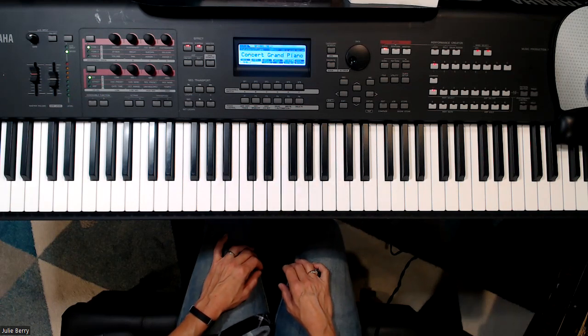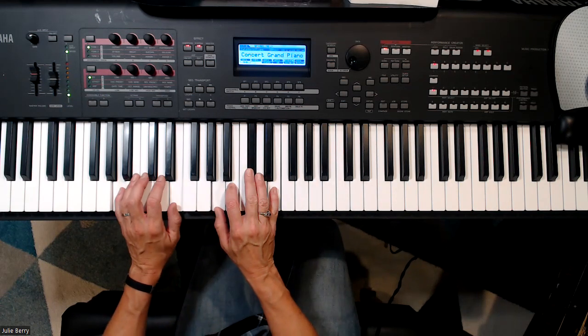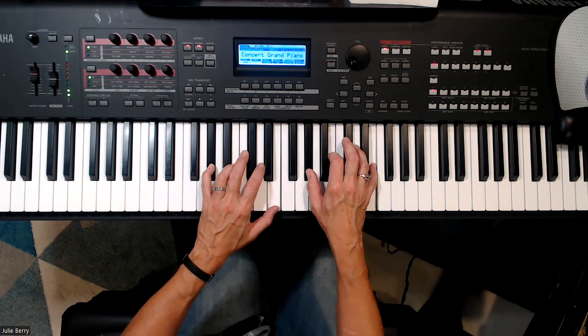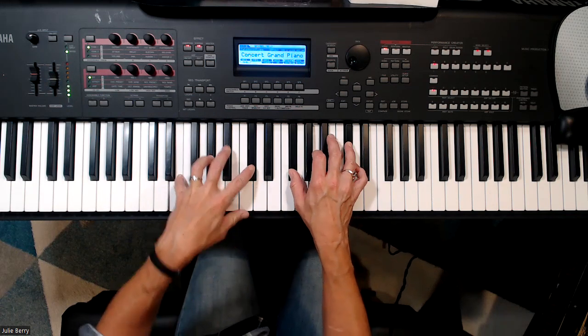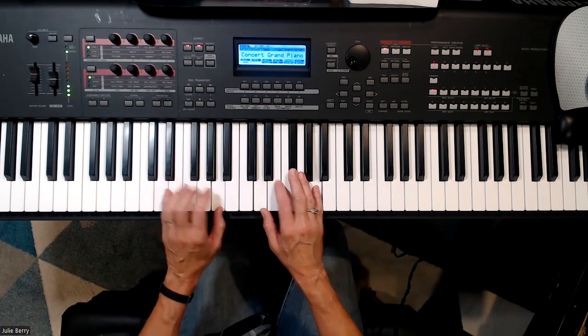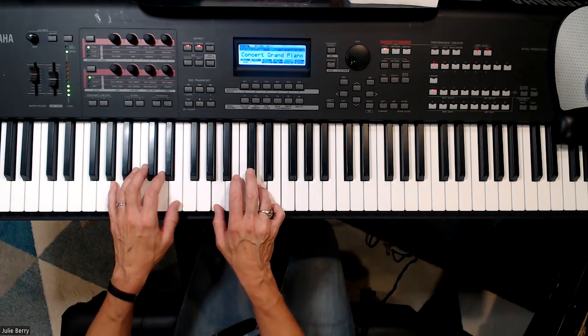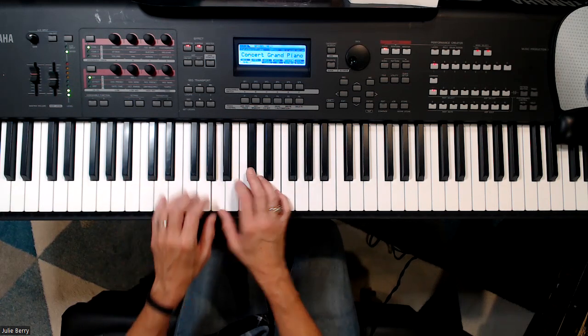So let's just do that part again. So, that were nailed to the tree, as grace flows down and covers me. It covers me.